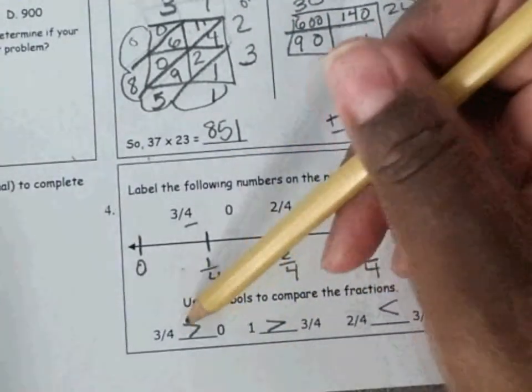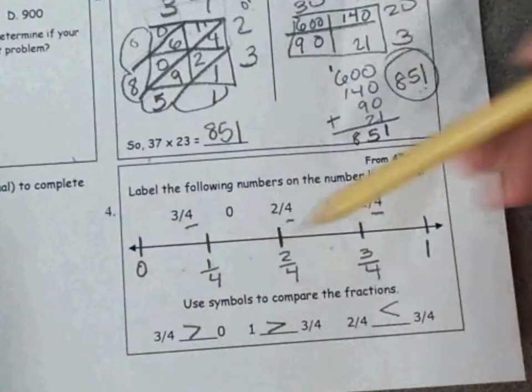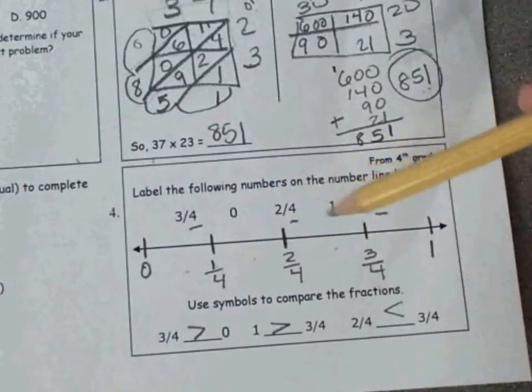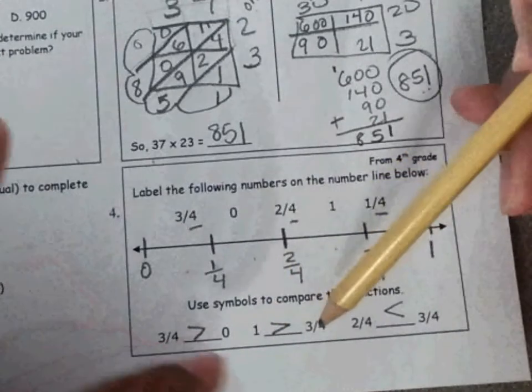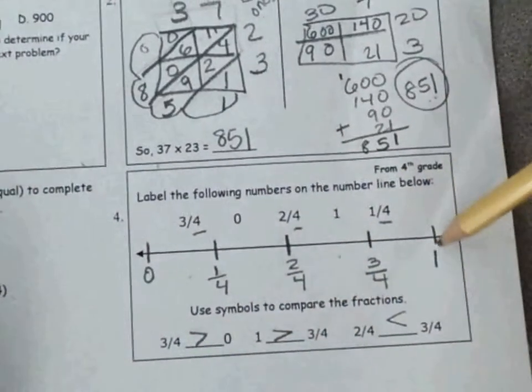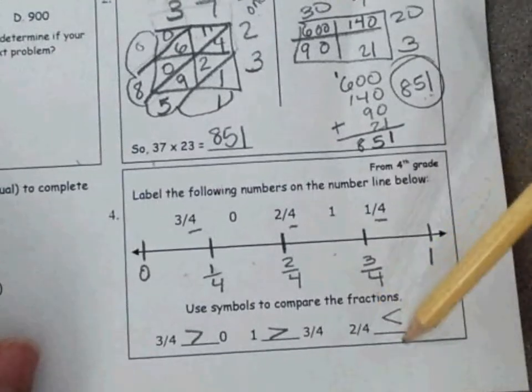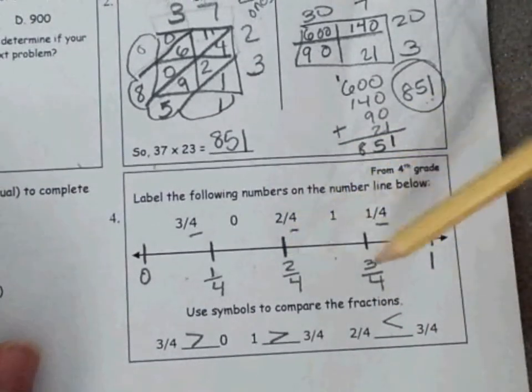So let's look at my symbols to compare. 3/4 is greater than 0 because it's to the right of 0. 1 whole is greater than 3/4 because it's to the right of 3/4. And 2/4 is less than 3/4 because it's to the left of 3/4.